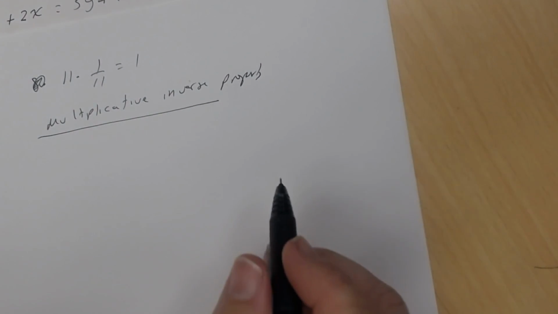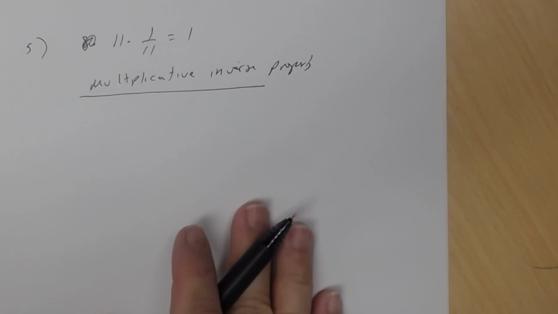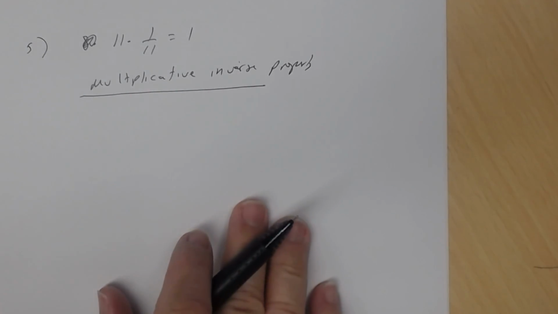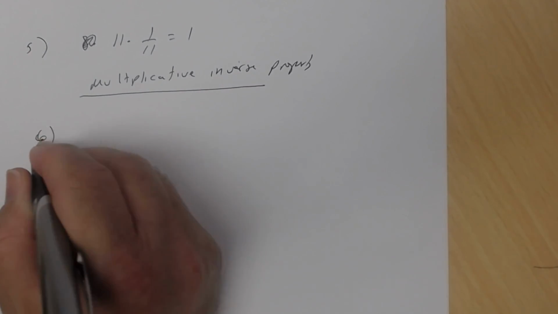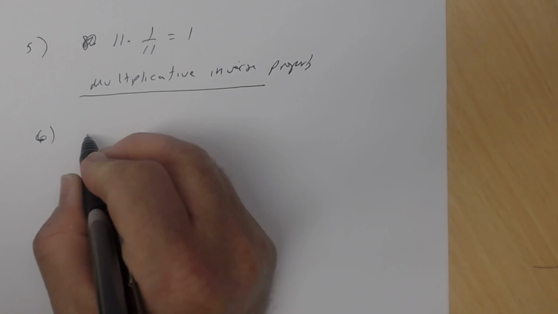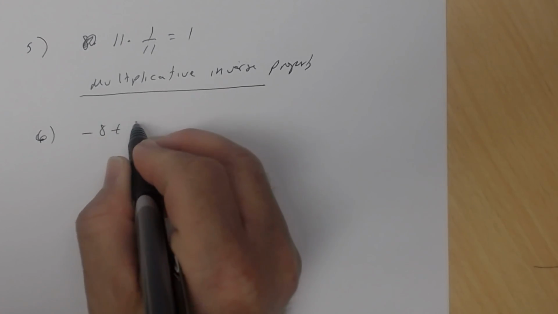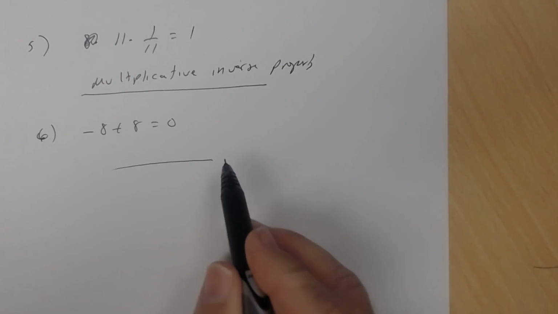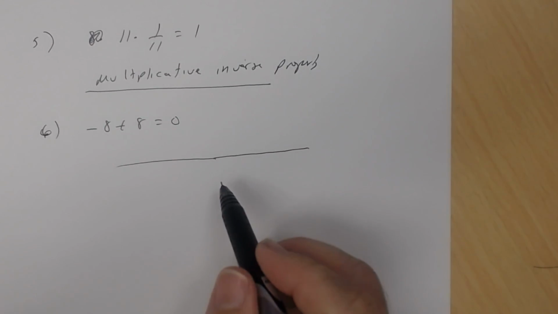Okay. Now, what about this? Let's look at this idea. Suppose we had negative 8 plus 8 equals 0. What do you think that's called?